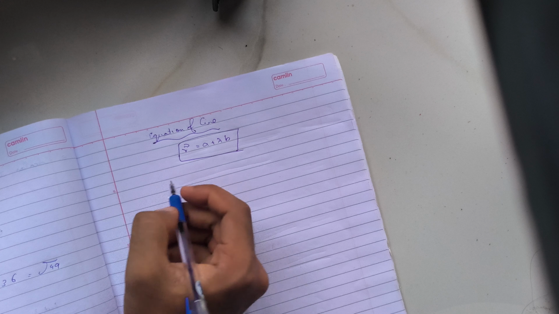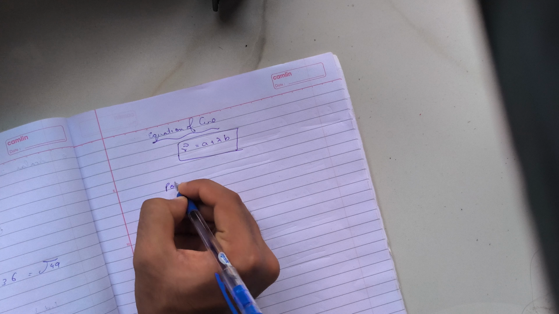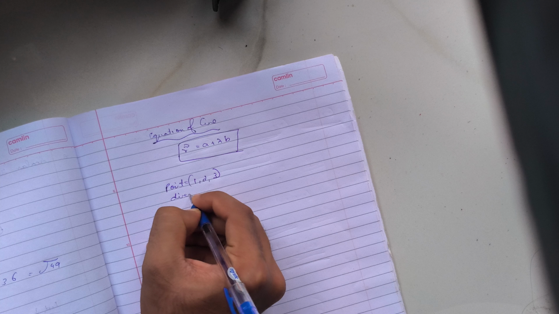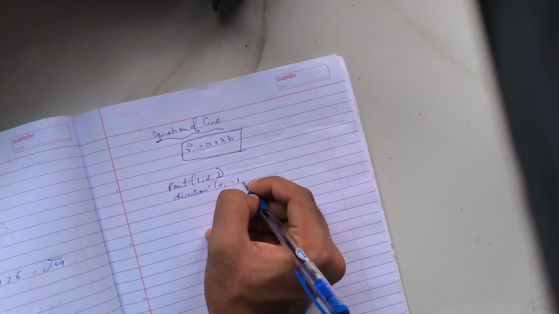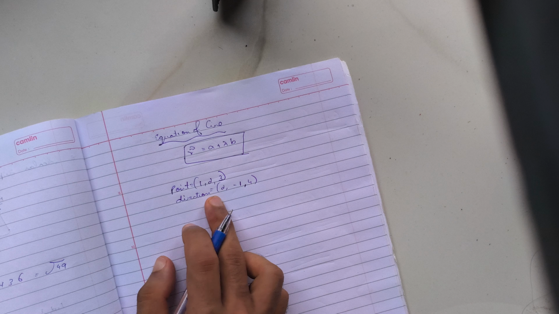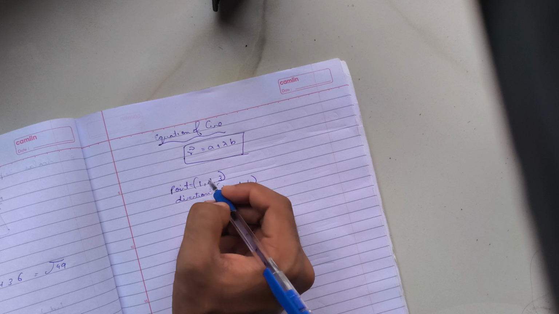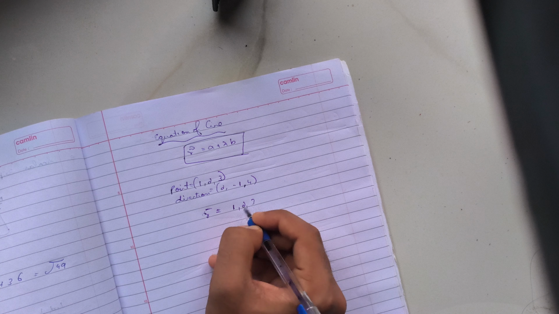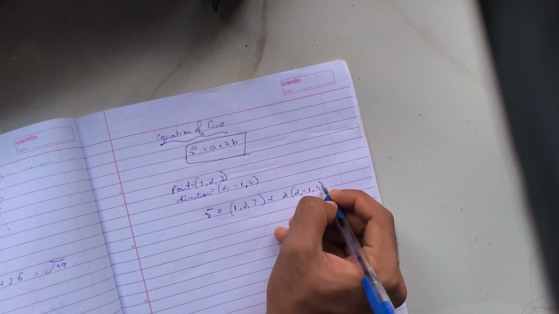Given a point in the question, the main thing specified is the point equal to 1, 2, 3, and the direction equal to 2, minus 1, 4. These are just random values I have put here. Taking it as 1, 2, 3 plus lambda into 2, minus 1, 4.